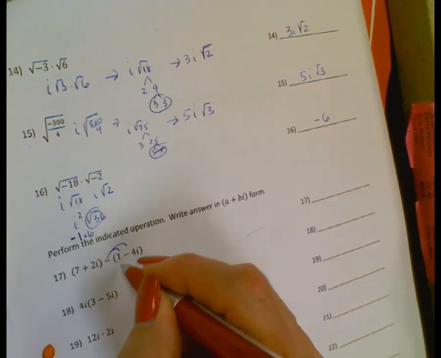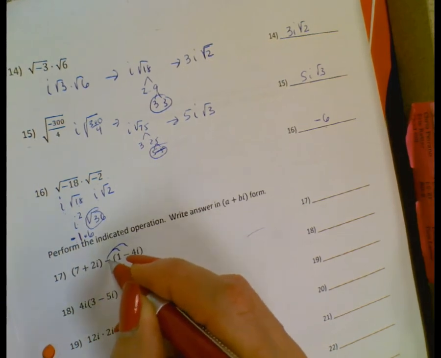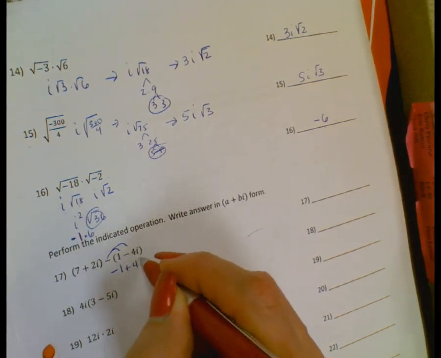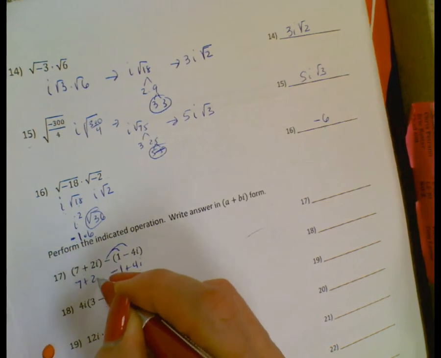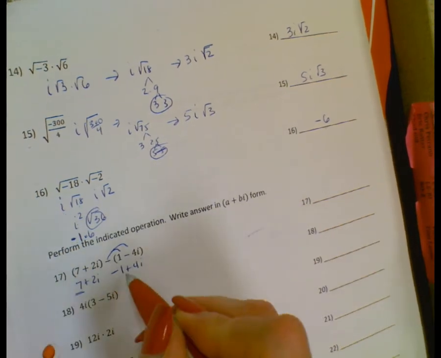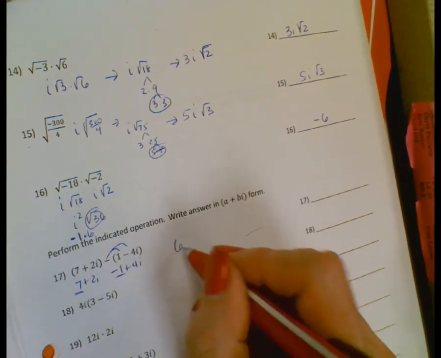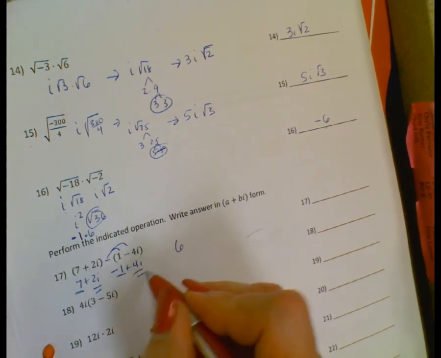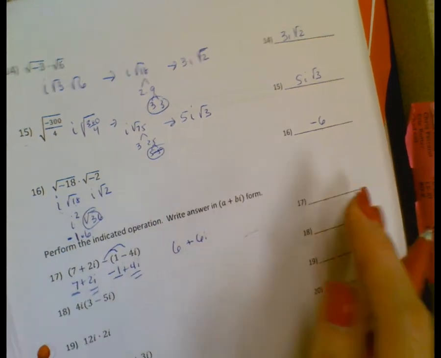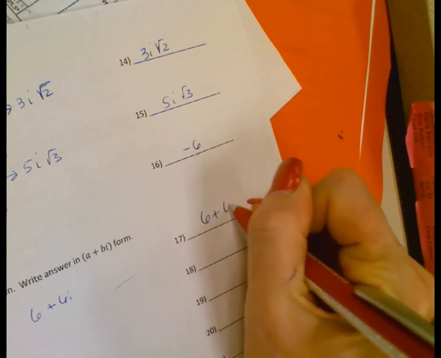Let's distribute the negative. If we're doing it by hand, that's -1, and a negative times a negative 4i is a positive 4i. So here are your 4 terms. If you add the real parts, 7 minus 1 is 6. If you add the imaginary parts, 2i plus 4i is 6i. So the answer should be 6 plus 6i.